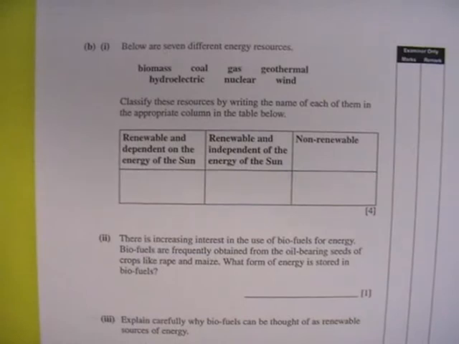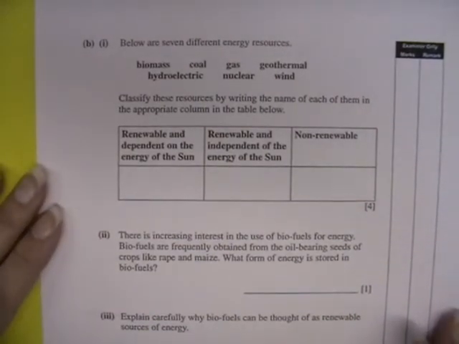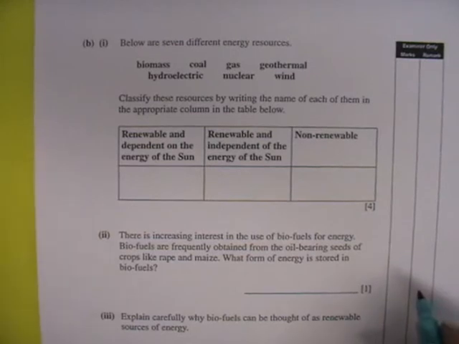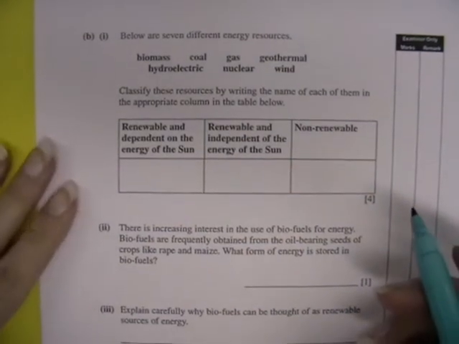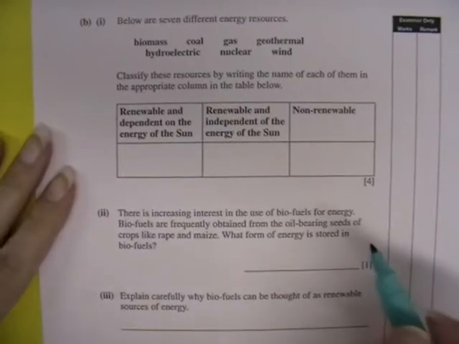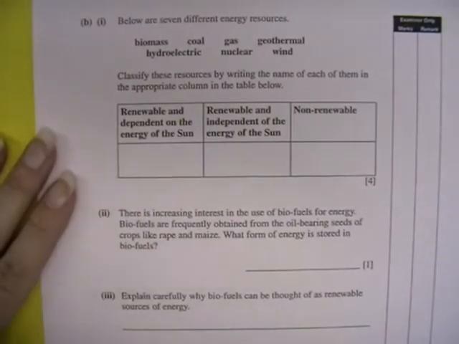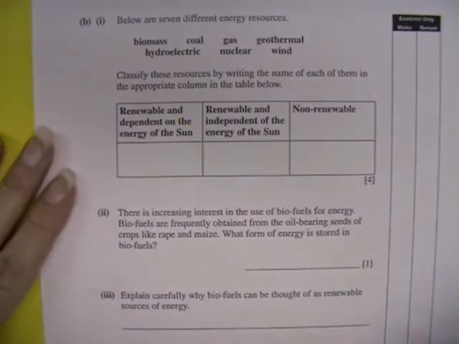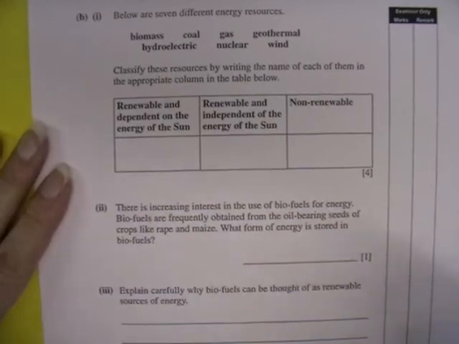Same question, B part 1. Below are 7 different energy resources: biomass, coal, gas, geothermal, hydroelectric, nuclear and wind. Classify them by writing the name of each of them in the appropriate column in the table below. We have 2 renewable columns and non-renewable. So there's renewable and dependent on the energy of the sun, renewable and independent of the energy of the sun.